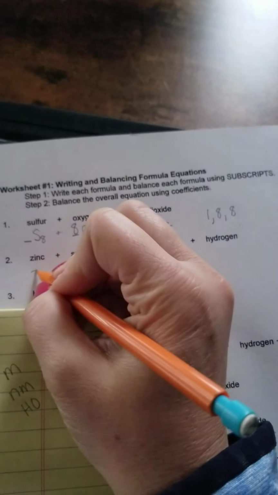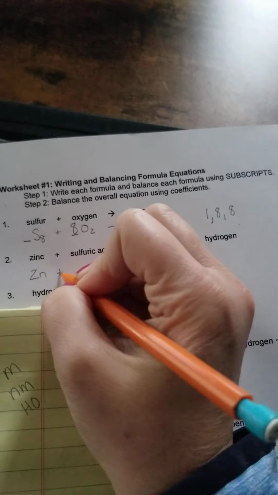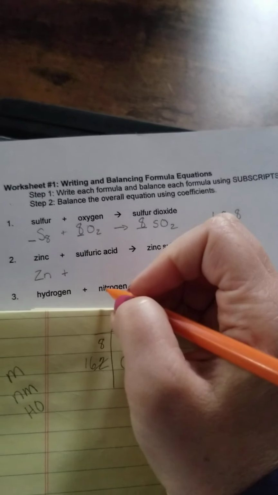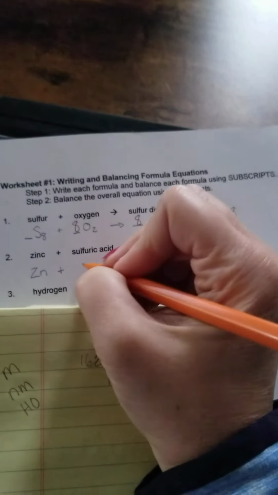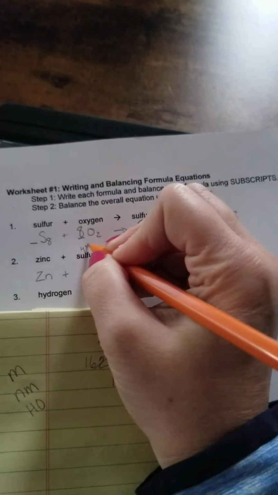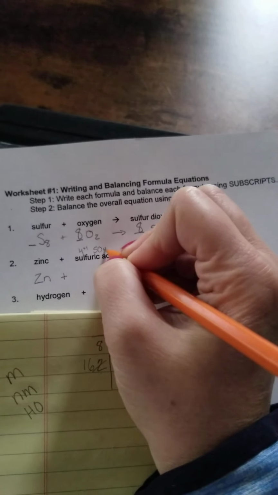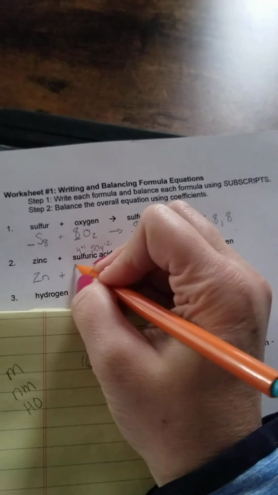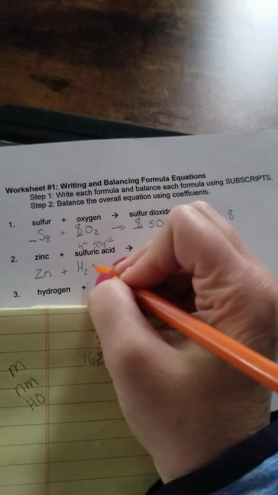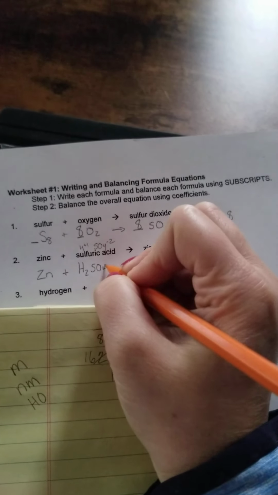Okay, so going down to a next one, I have zinc, which is Zn, plus sulfuric acid. Remember, sulfuric acid is also hydrogen sulfate. So hydrogen, which is +1, and sulfate, which is SO4 with a -2 charge, so swap and drop. Okay, so that gives me H2SO4.